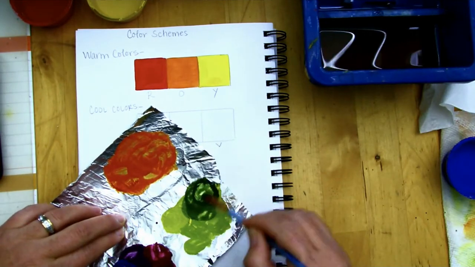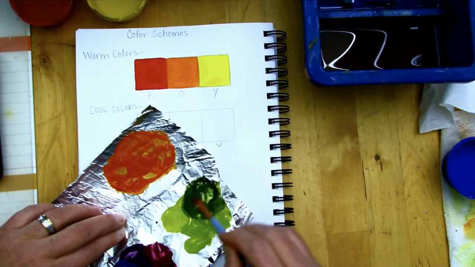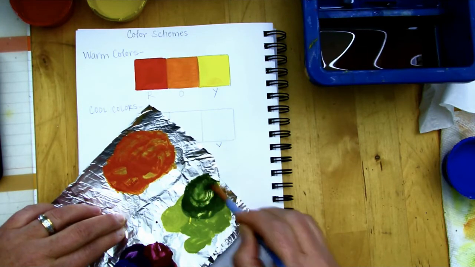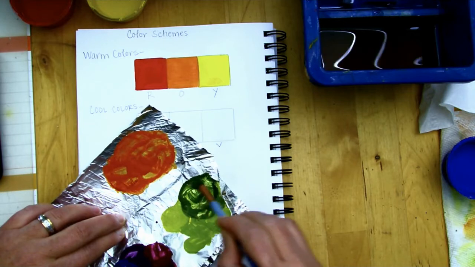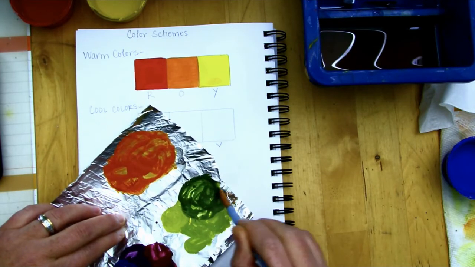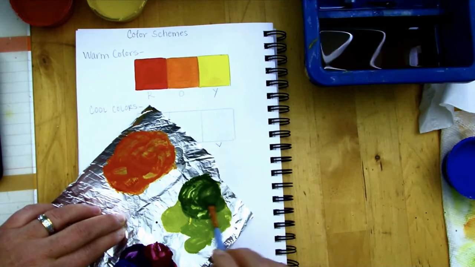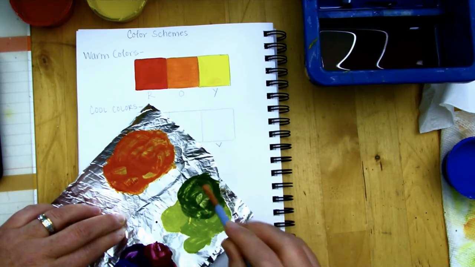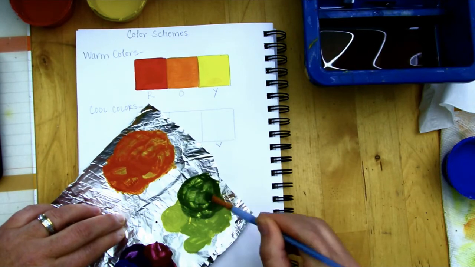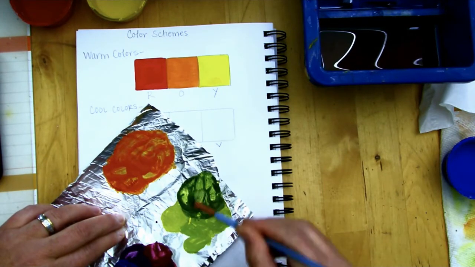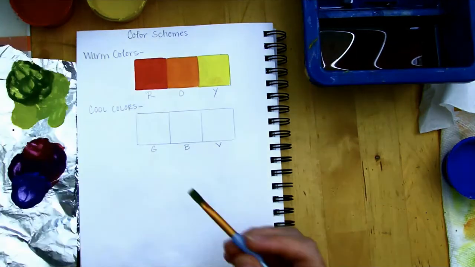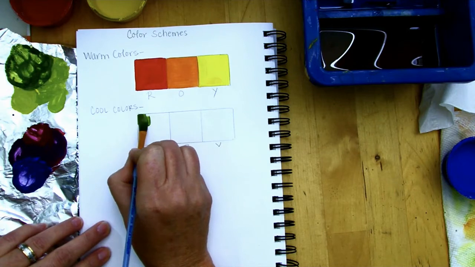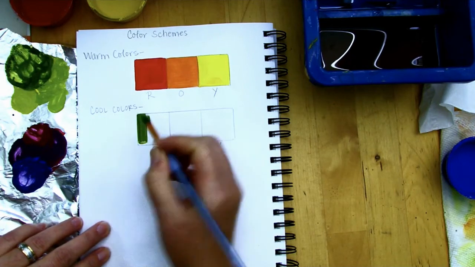Mix it all together to create either a blue-green or green, not a yellow-green. Cannot be yellow-green. Yellow-green is a warm color. We're in the cool color scheme now. So this must be either regular green or blue-green would work. So I brought my color back to life, and now I'm going to place my green in the first box.